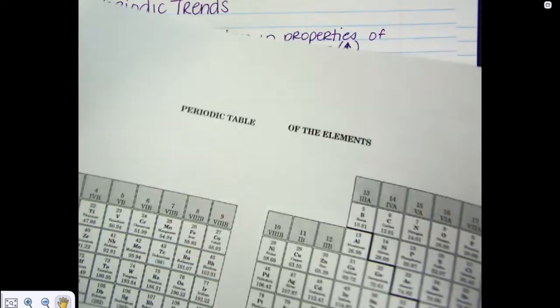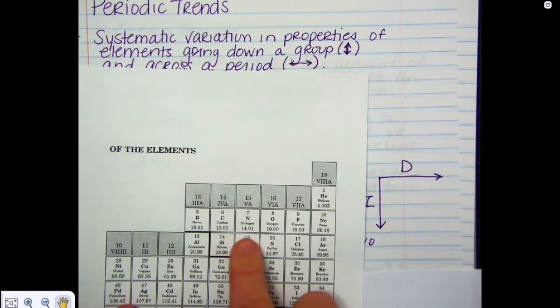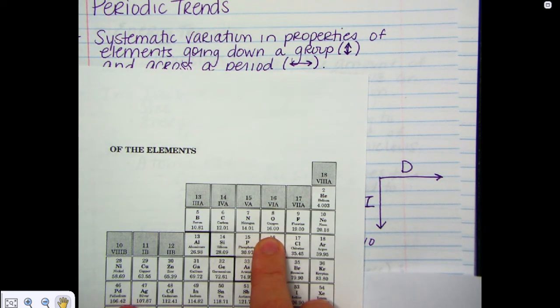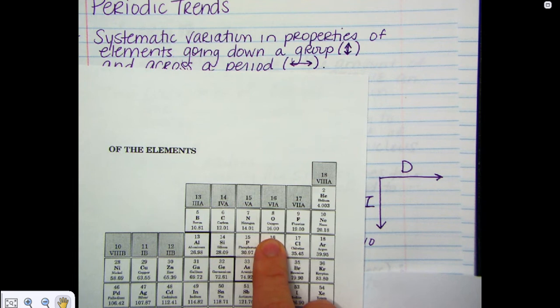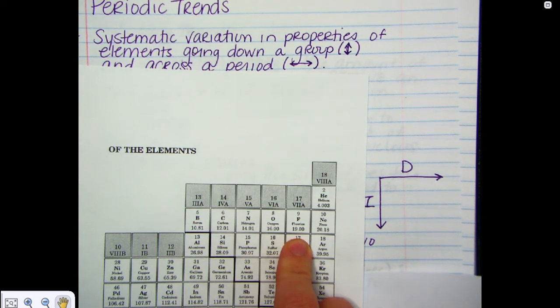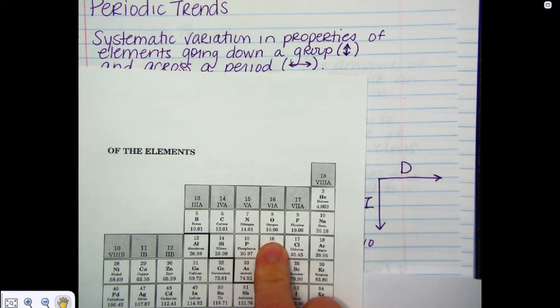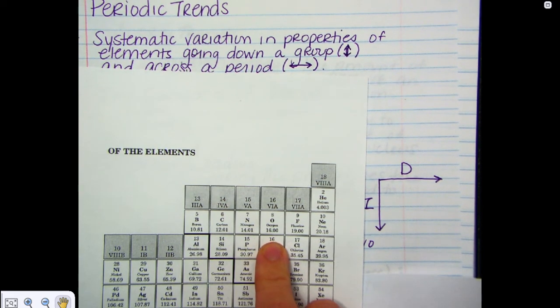If I compare two ions going across, we know that oxygen most likely becomes a -2 ion and fluorine becomes a -1 ion. You need to look at the ratio of protons to electrons. So when oxygen becomes -2, it has 8 protons and 10 electrons.